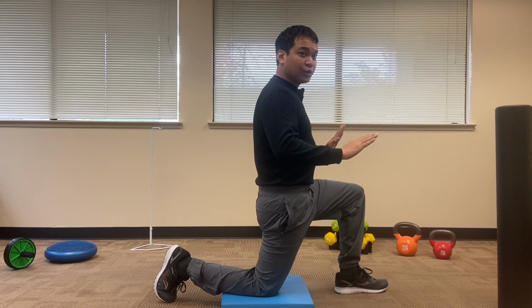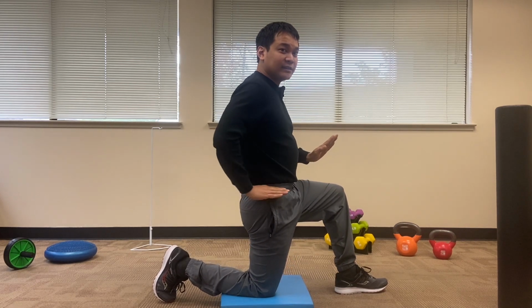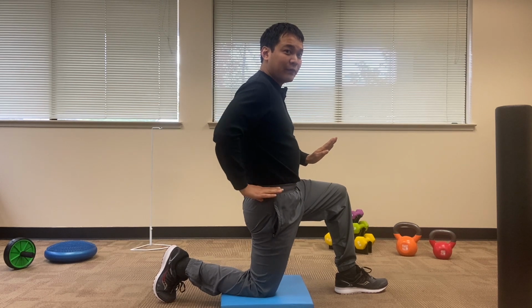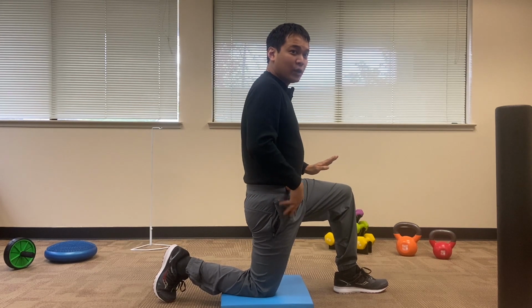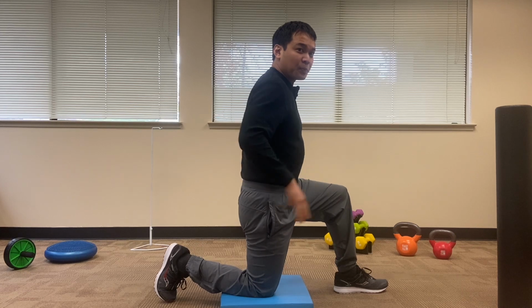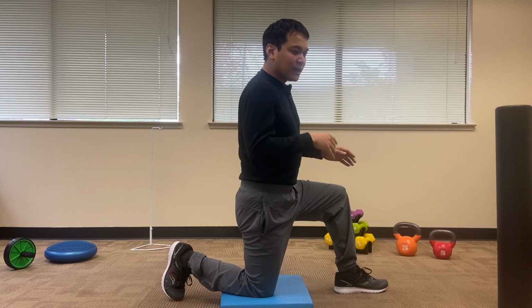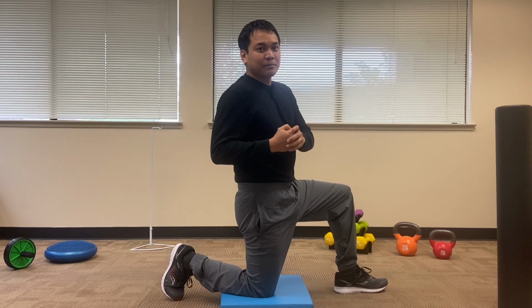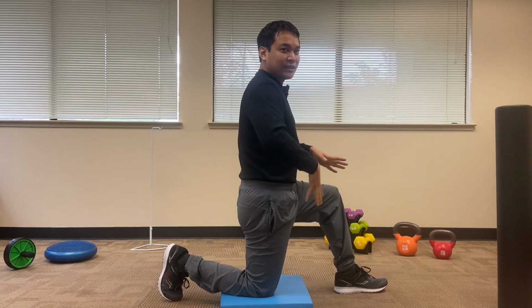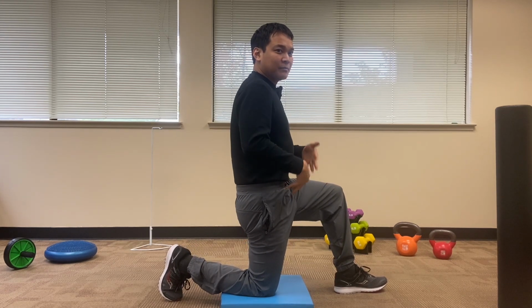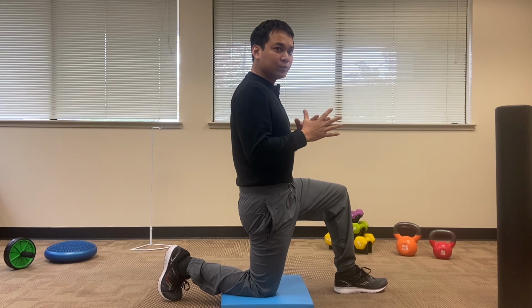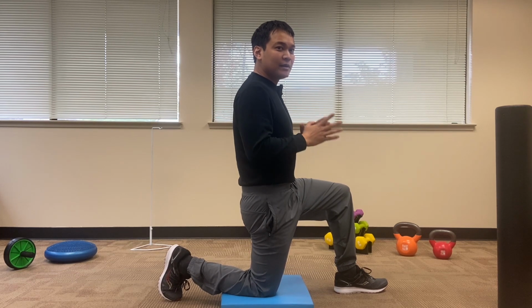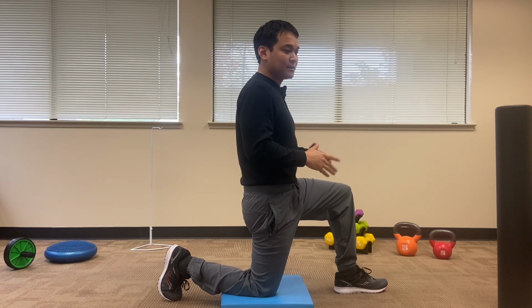We want to make sure that we're maintaining the integrity of the alignment of my pelvis through here. And if at any point my pelvis starts to dip forward or my back starts to arch, that means you're not holding the position where you should, and you should try to get yourself back into the right alignment, because holding the position, holding the posture, and holding the alignment is the most important part of this exercise.